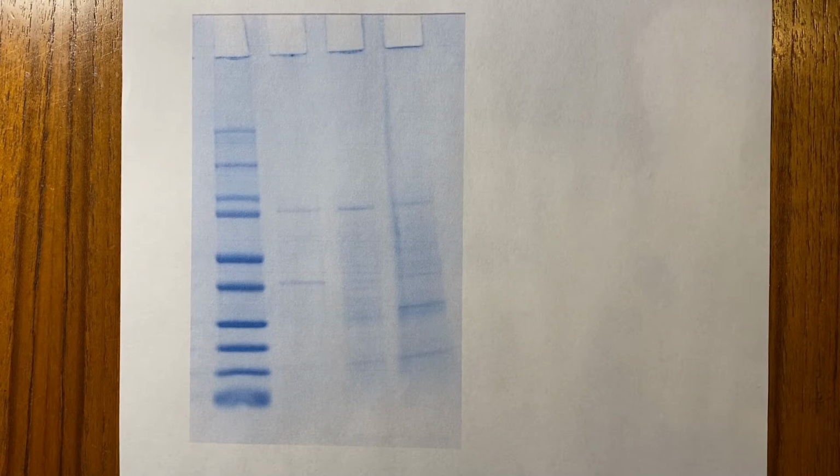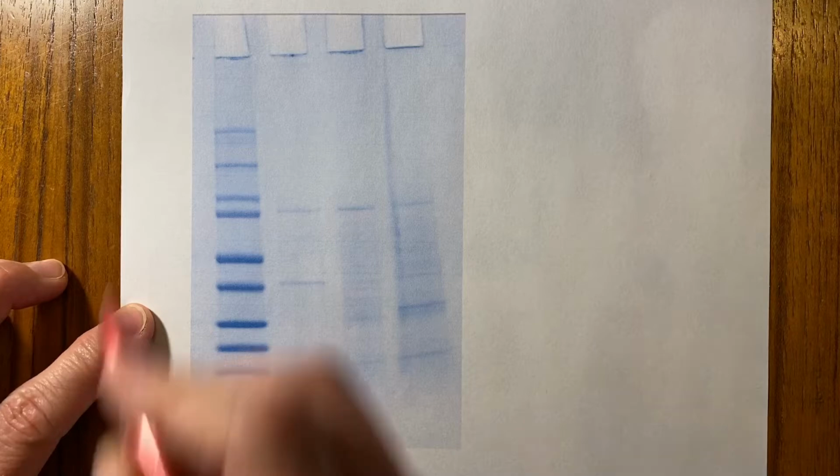What you need to do is make this into a suitable figure for your report, and you also have to do some measuring so that you can get an accurate molecular weight on the protein that you purified from the gel filtration column. So let's label the lanes first.